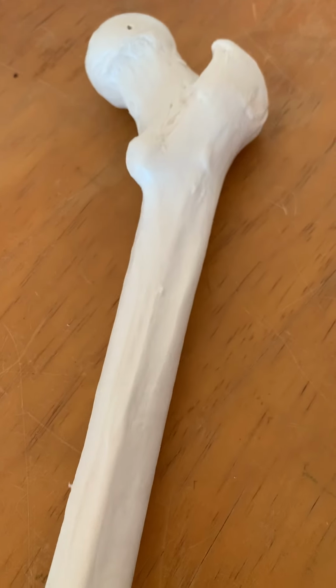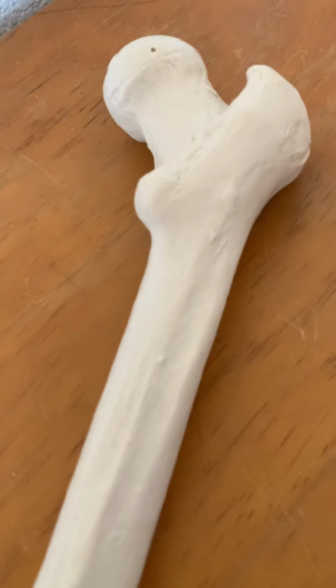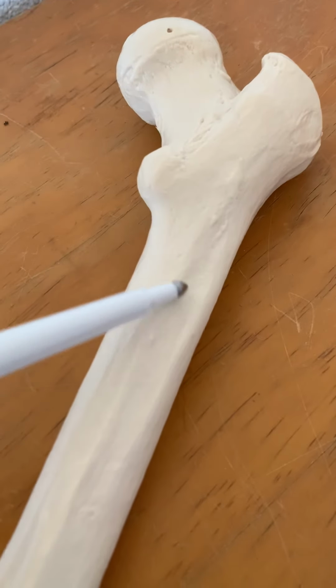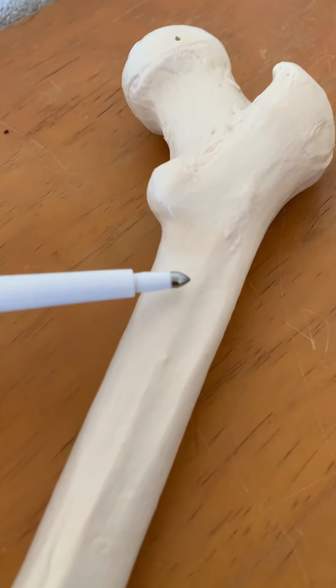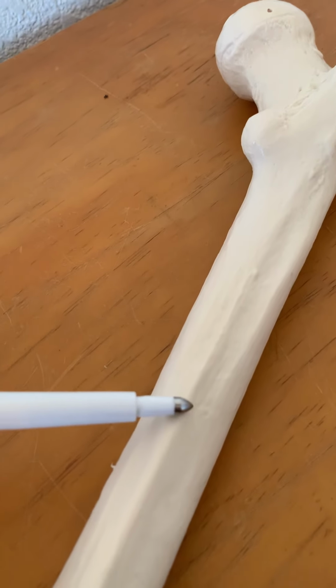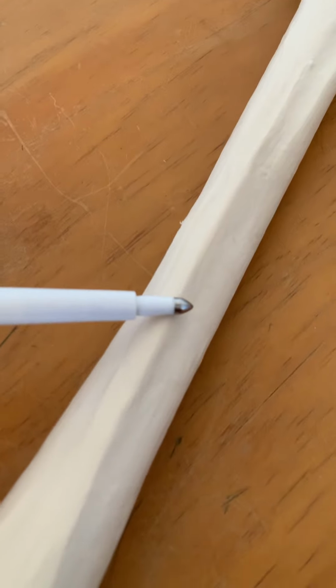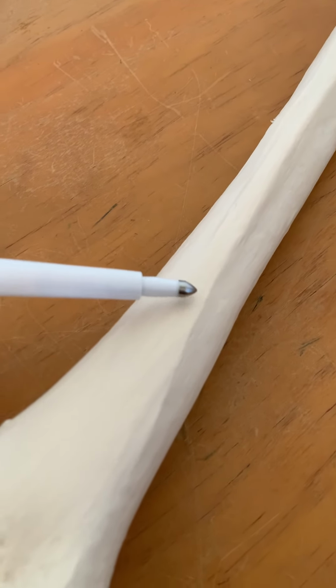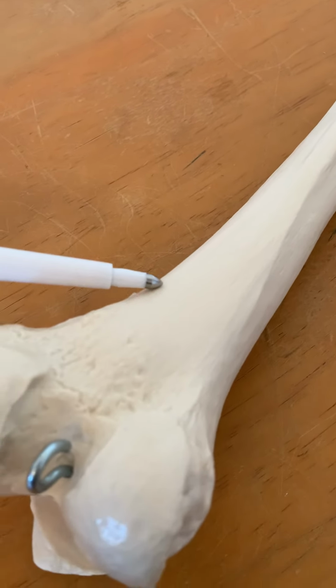Okay, let's continue on the posterior side. We were just looking at the pectineal line and the gluteal tuberosity, and they come together. Essentially, the gluteal tuberosity is just a rough patch right here, but it looks like they come together for this line right here. This is the linea aspera. The linea aspera continues distally, and see how it verges off right there? It does the same on the other side.